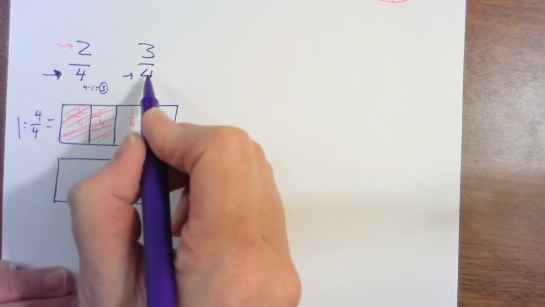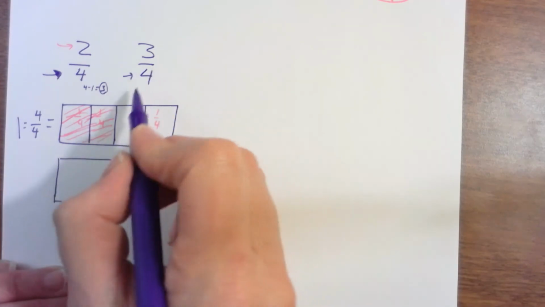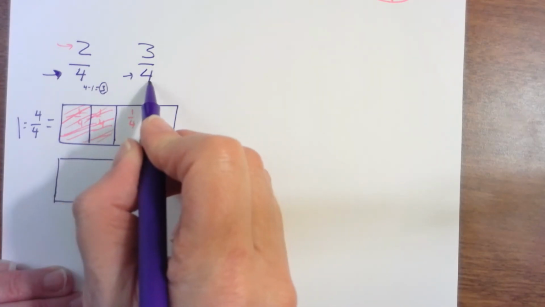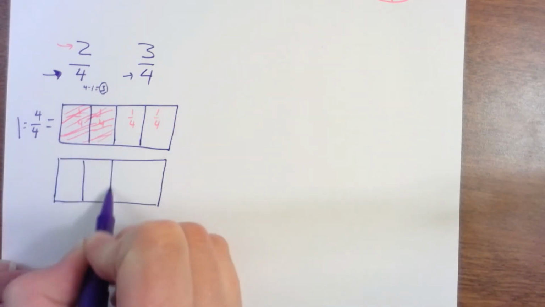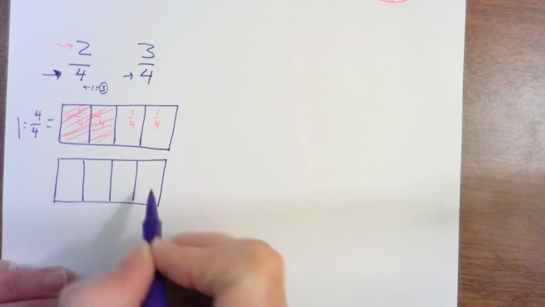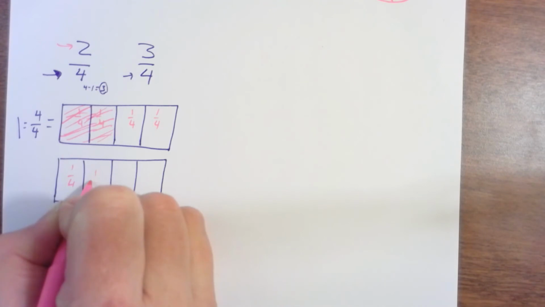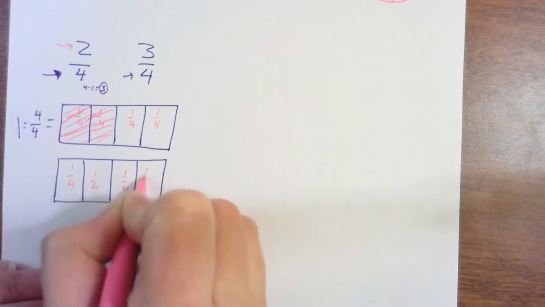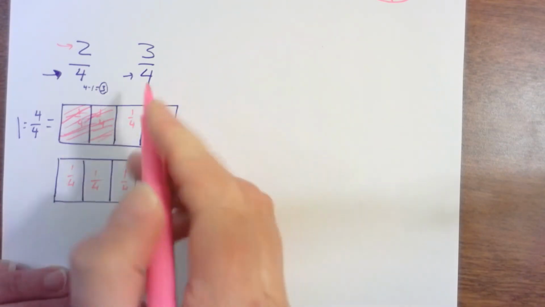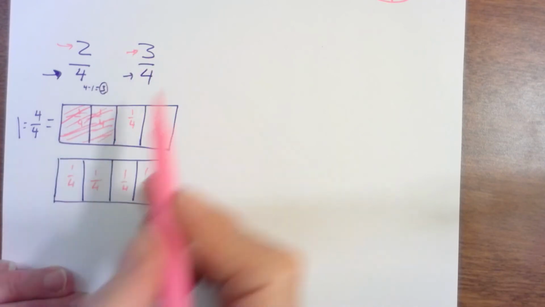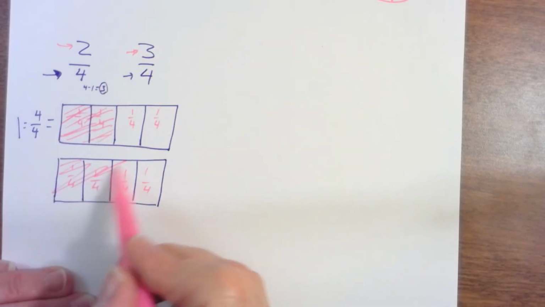And again, how many lines do I need to make? 4, take away 1 is 3, so I know I need to make 3 lines. There's 4 right there. Okay, so this is 1/4, 1/4, 1/4, and 1/4. I need to shade in, though. They want 3/4 to be shaded.